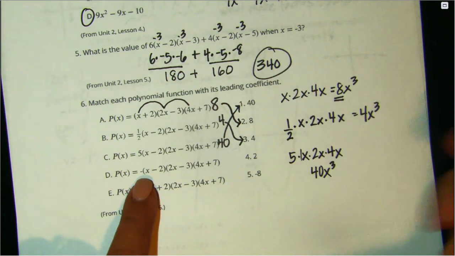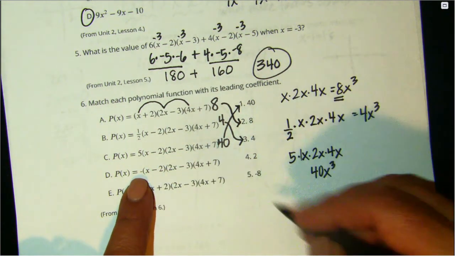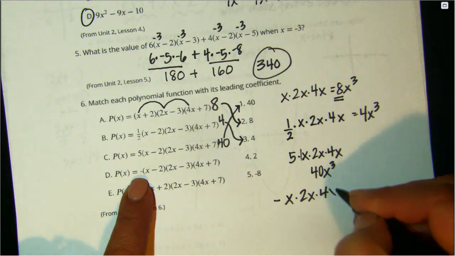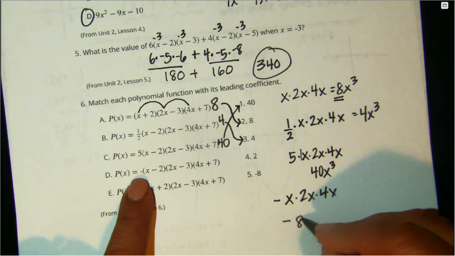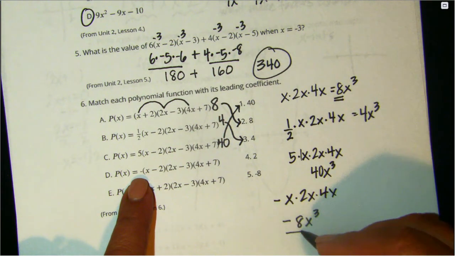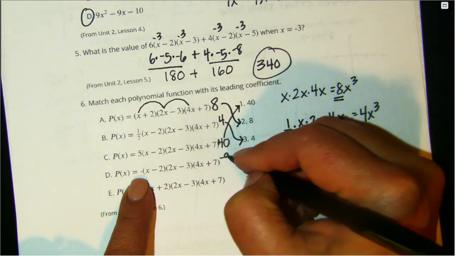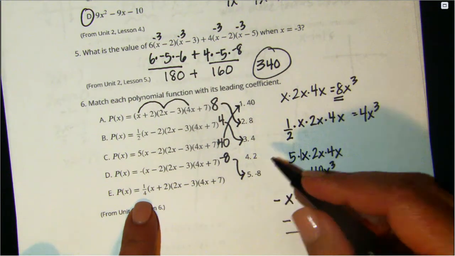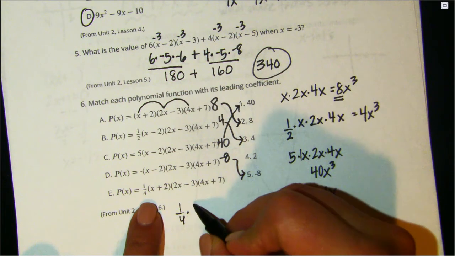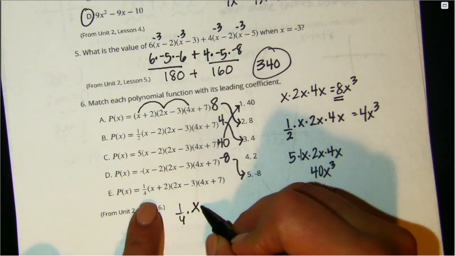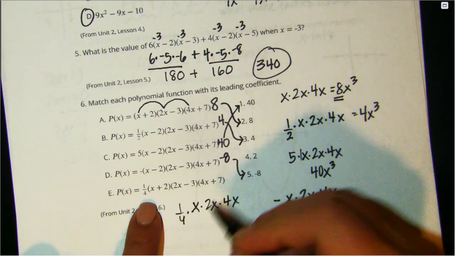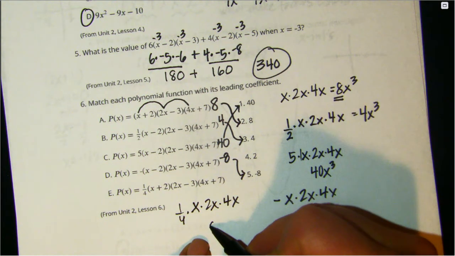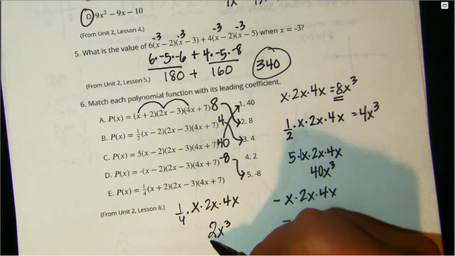What do we have here? We have a negative x times 2x times 4x. So that's going to be negative 8x cubed. So negative 8 is your leading coefficient. And then just to make sure I'm right, this better come out to 2. 1/4 times x times 2x times 4x. This time the 1/4 and the 4 cancel. So this would be 2x to the third, 2. Yep.